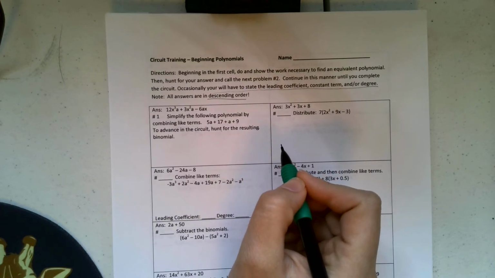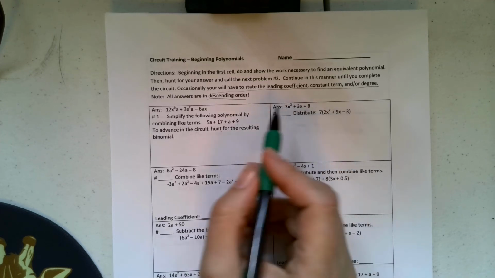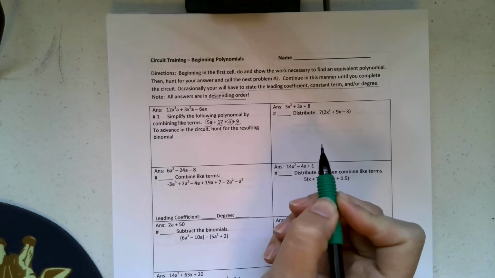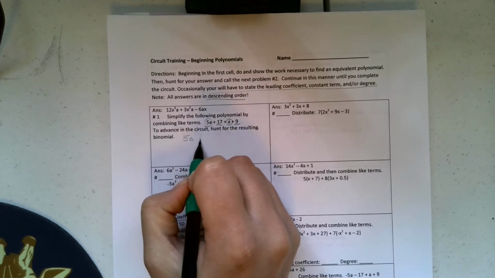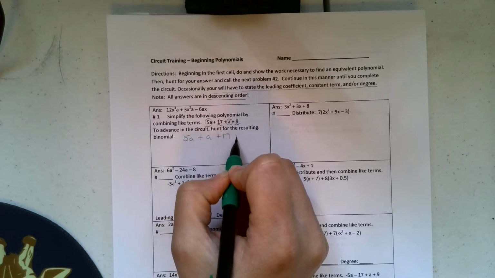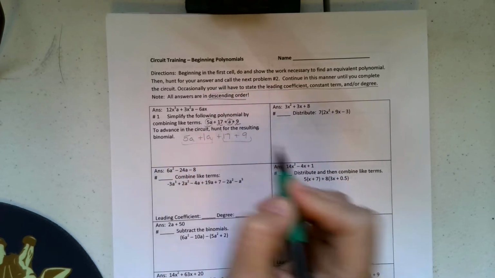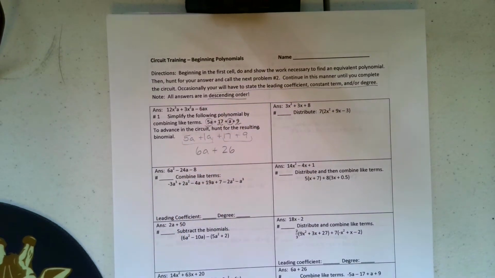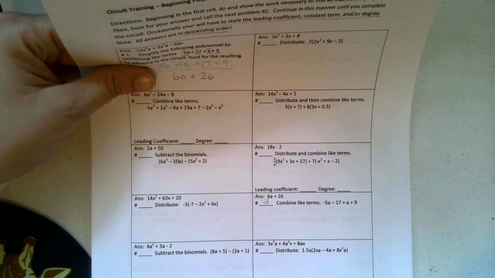So remember, in order to put things together, they must have the same variable and exponent. So this 5a and a can go together. 17 and 9 can go together. So 5a plus a, I'm just going to reorder here. We're going to put those two together and these two. So 5a and 1a is 6a, 17 and 9 is 26, and I think I saw that down here. Yep, so this will be number 2 you will do next. Okay?